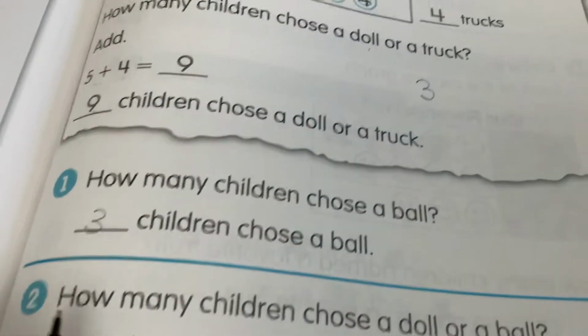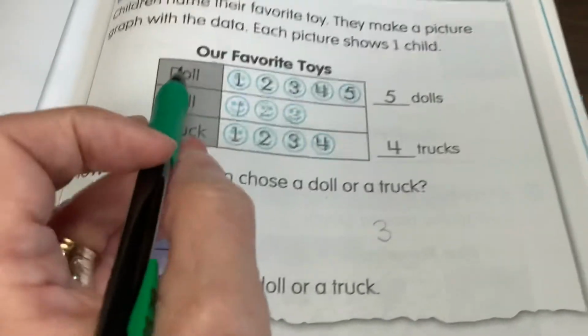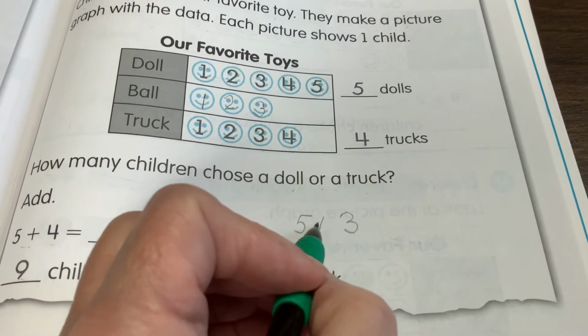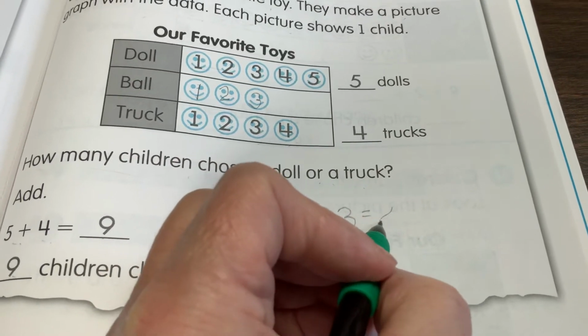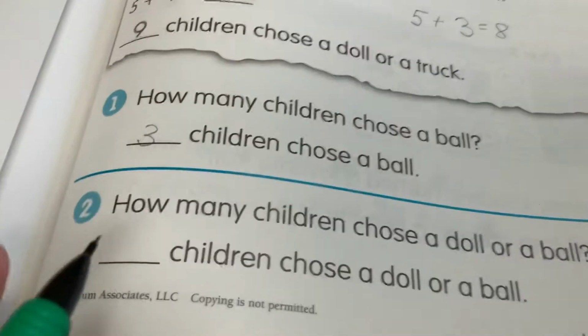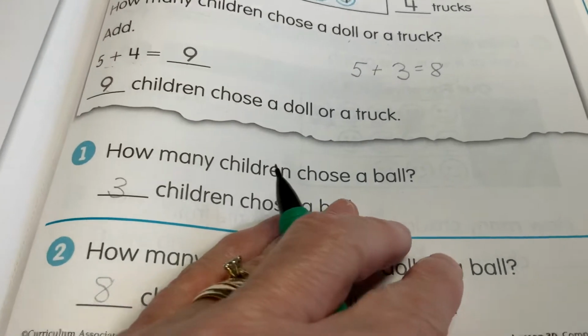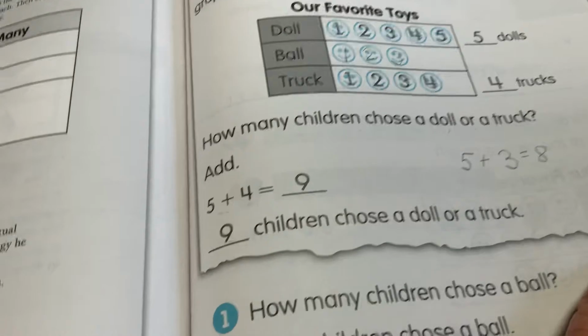Wait a minute. How many chose a doll or a ball? A doll, there are 5. And a ball, there are 3. So 5 plus 3 is 8. So 8 children chose a doll or a ball. Okay, and then turn to the back of that page.